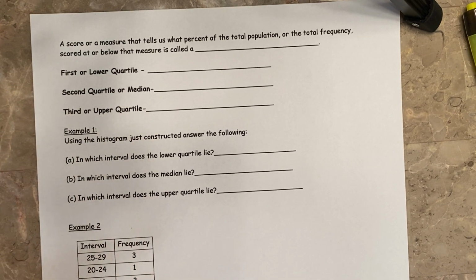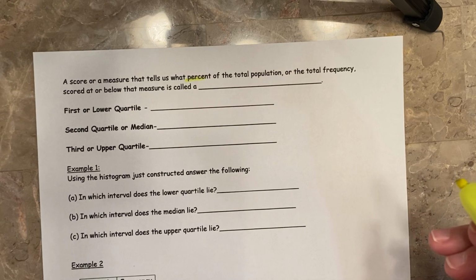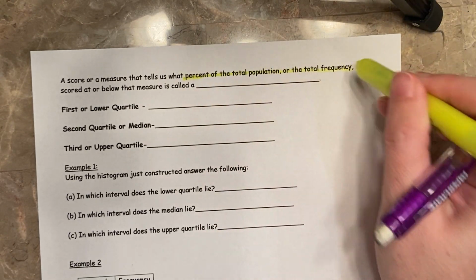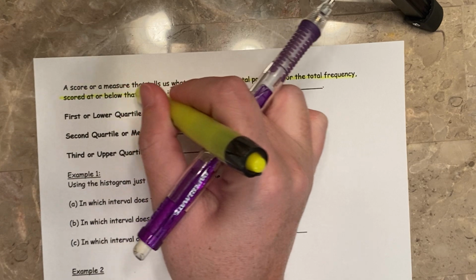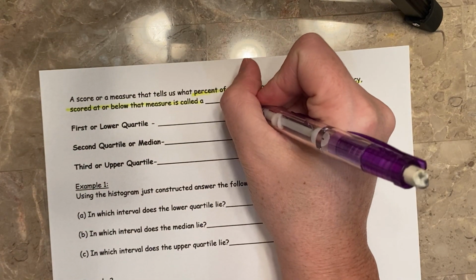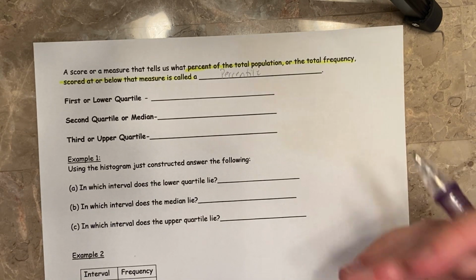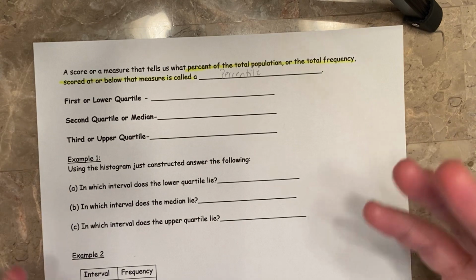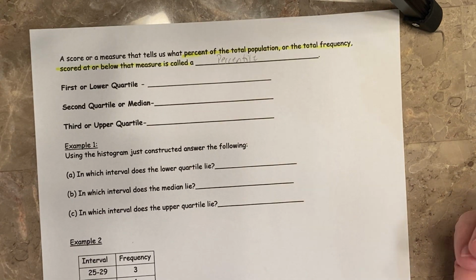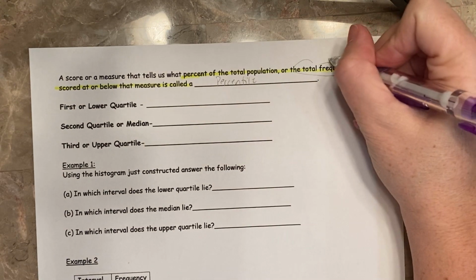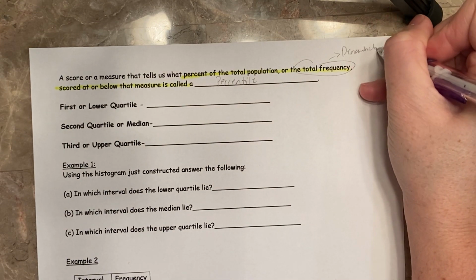It's similar to the shortcut that we did for the median, where we took half of the median on the table and we counted up or down. It's very, very similar to that. A score or measure that tells us what percent of the total population or the total frequency scored at or below a measure is called a percentile. So kind of like when you take your state tests, or you get your height from the doctor and they say, oh, you fall within the 70th percentile. That's kind of like what we're talking about here. The total frequency, by the way, is always the denominator.